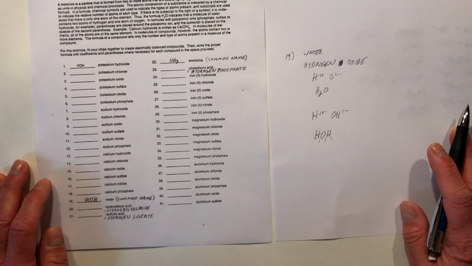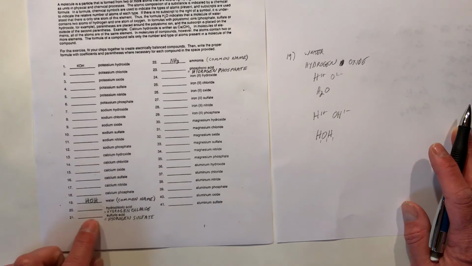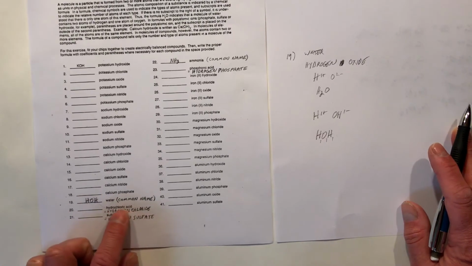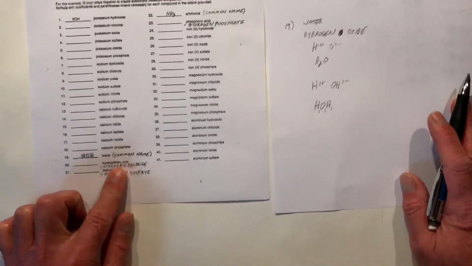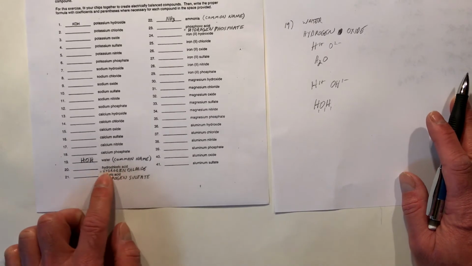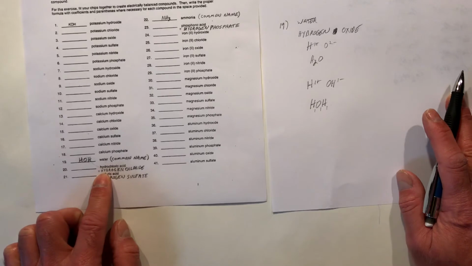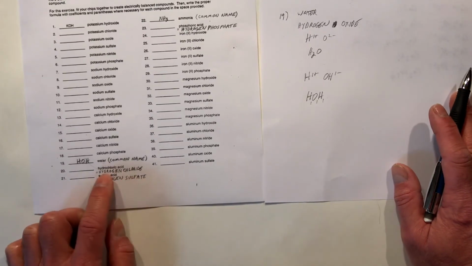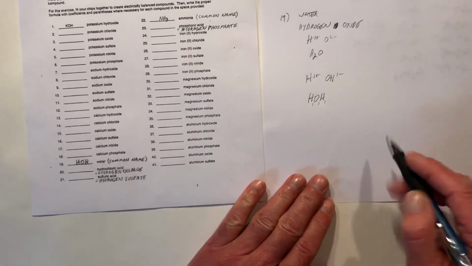So we take compounds that release hydrogen ions when they go into solution, and we call them acids. So hydrochloric acid is the acid name for this, and the systematic name for hydrochloric acid, if we were to name it as a compound not dissolved in water, would be hydrogen chloride. So if we know it's hydrogen chloride, we can go from there.